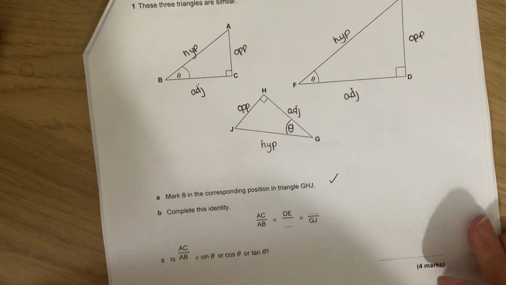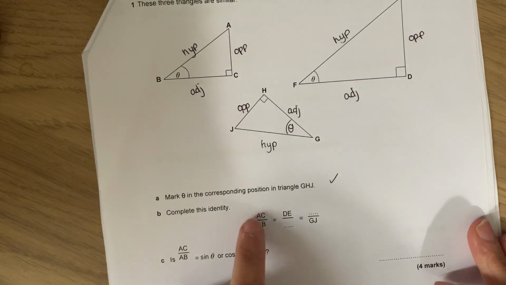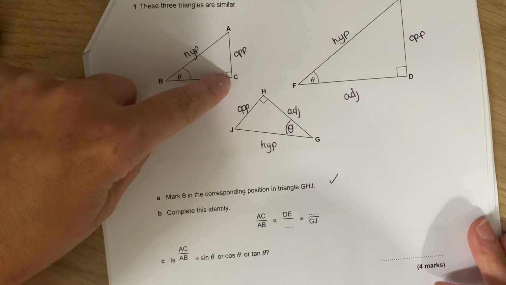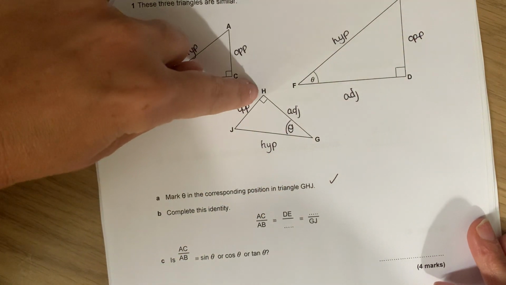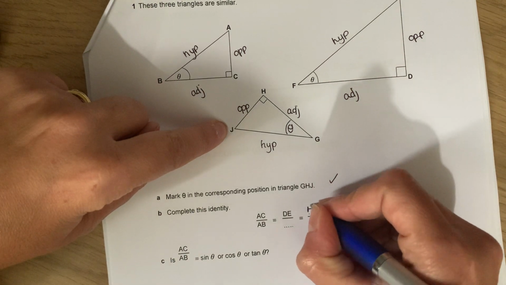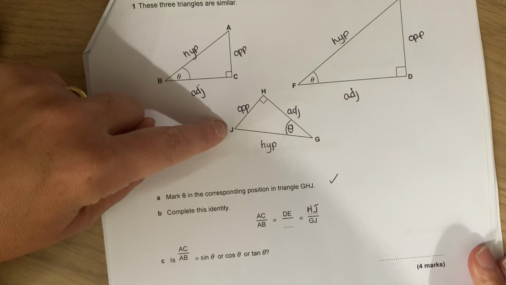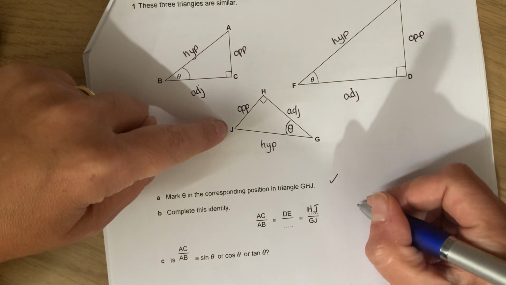Complete this identity. Identity means the things that are exactly the same. So AC, which is the opposite, is equal to DE, which is the opposite, which is equal to this one, HJ. Okay. Now you may have written JH, that's fine. Okay, so that's another mark.